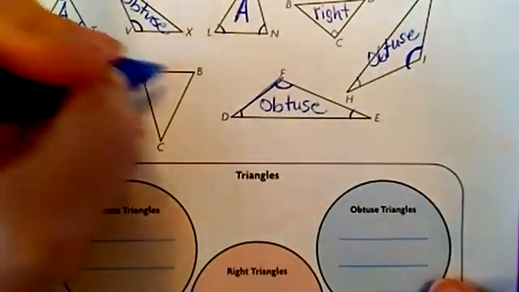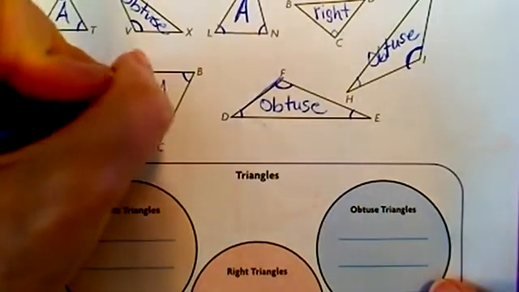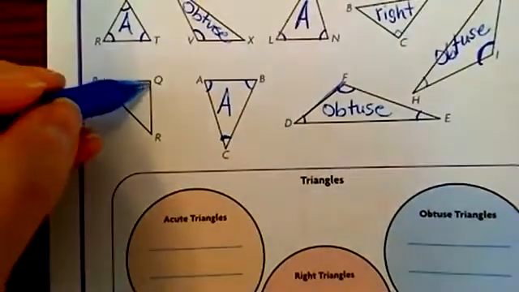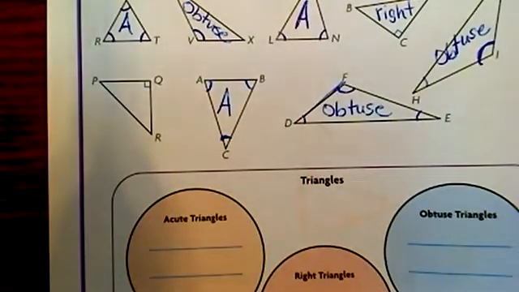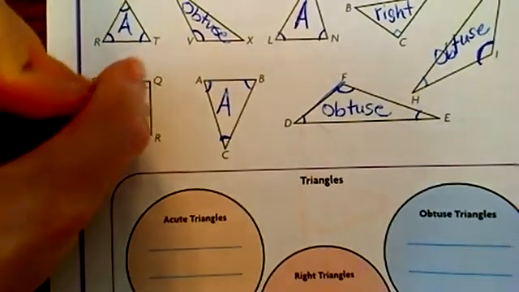This next one has 3 small angles. This is going to be an acute triangle. And then this one here has a little box, little hint, little giveaway for us that this is a right triangle.